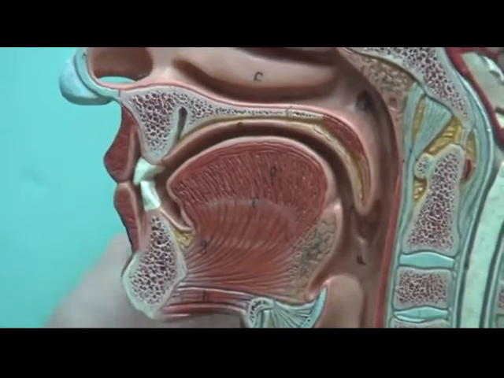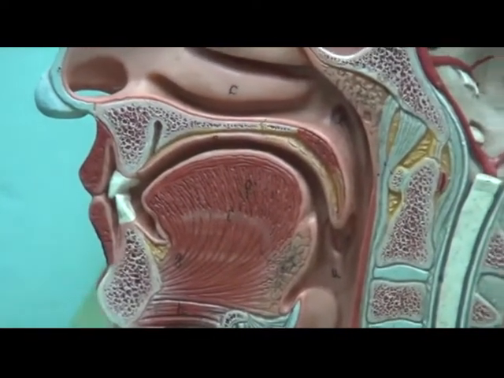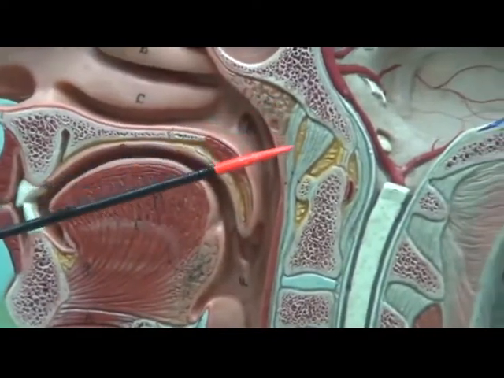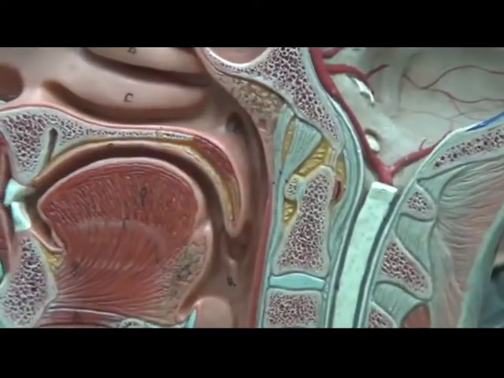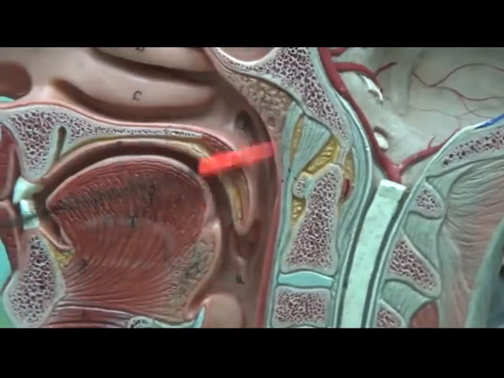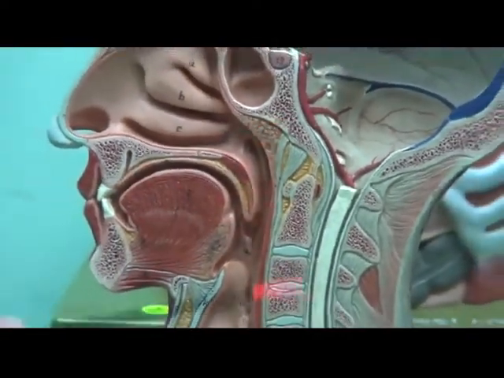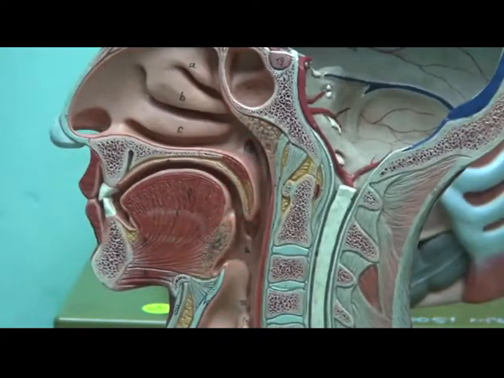If you have the other half of the head, you can connect all these four tonsils and they will form a circle, which we call Waldeyer's ring. I think that's all that we can discuss from this model.